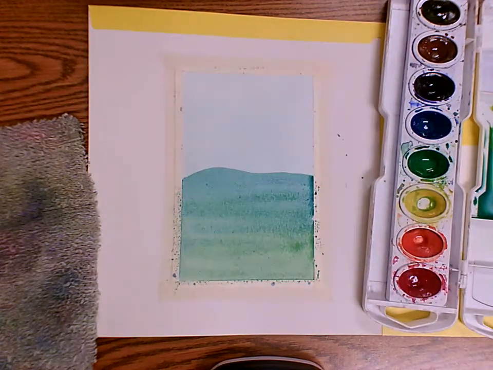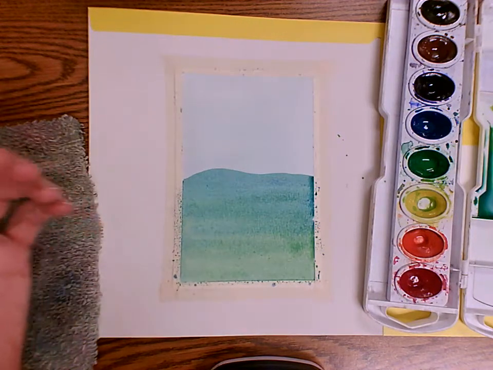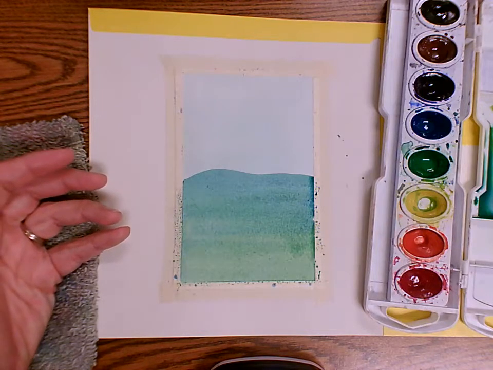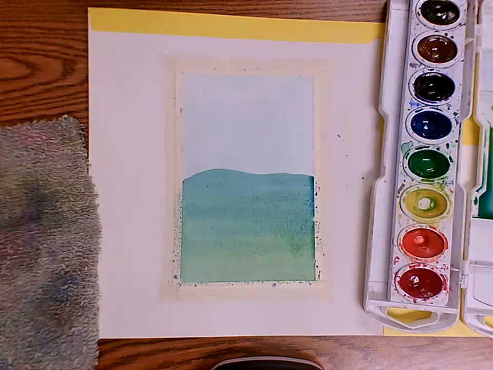Okay, so at this point, because I want to create illusions with details and I do want to be able to actually see some details in my painting, I am going to stop and pause this, and I am going to dry my painting, and then I'm going to start to focus on painting my shapes in the background, middle ground, and foreground.